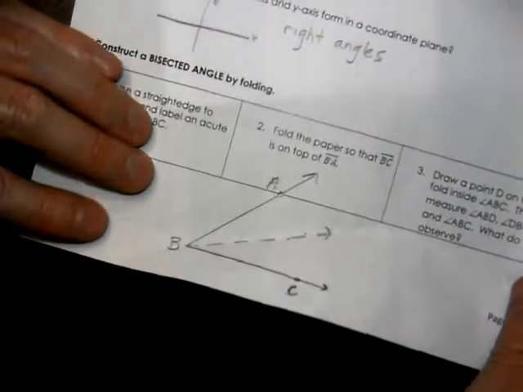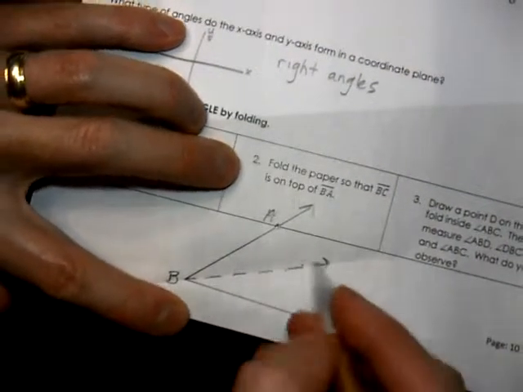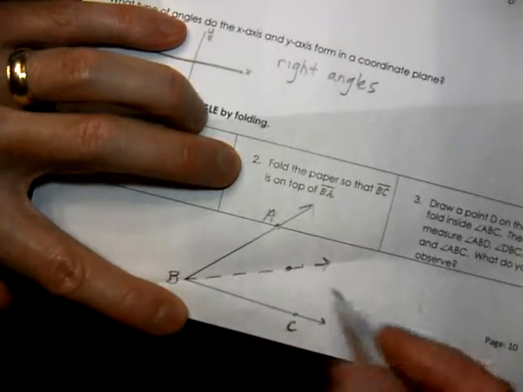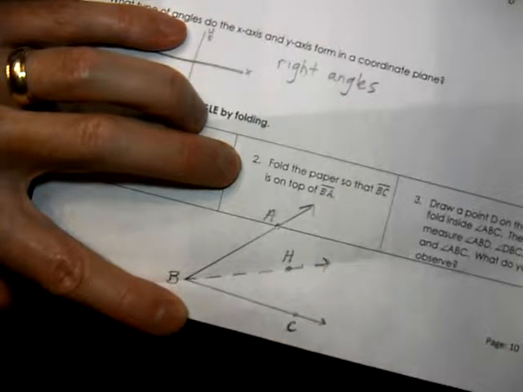If you fold your paper, you can see the crease. The crease should show the angle bisector. We could label a point on that angle bisector, maybe H.